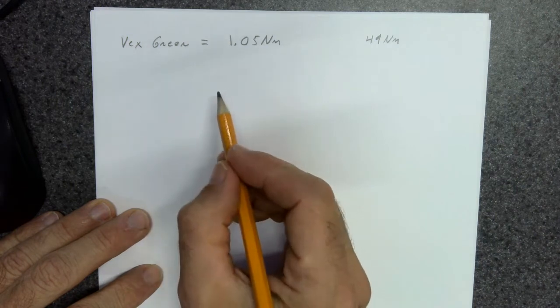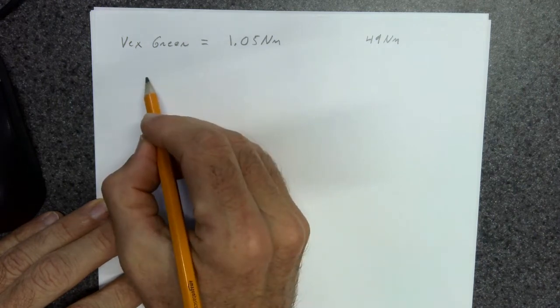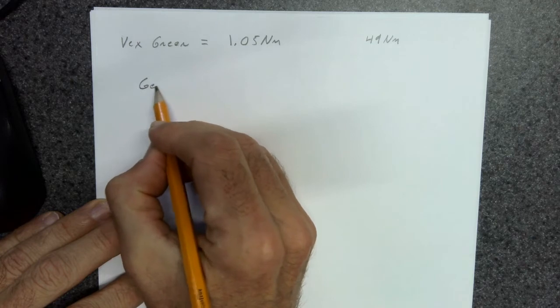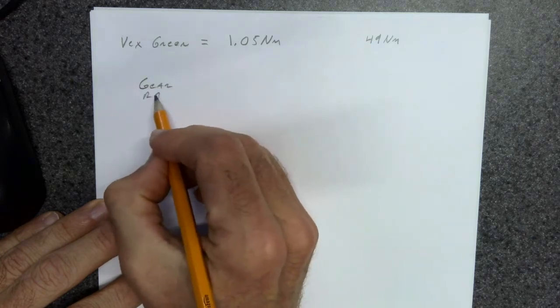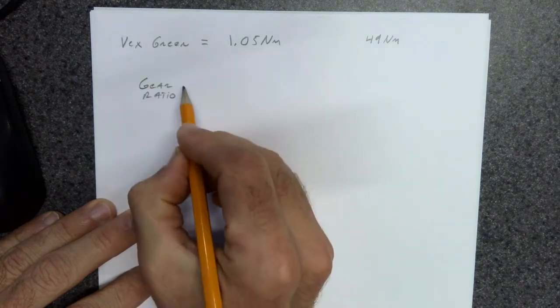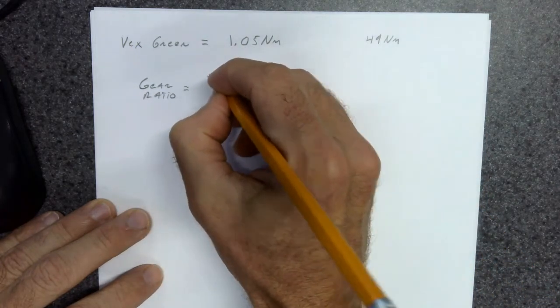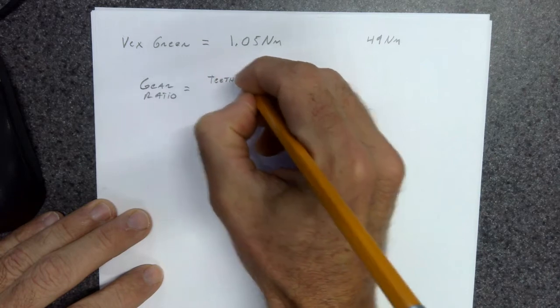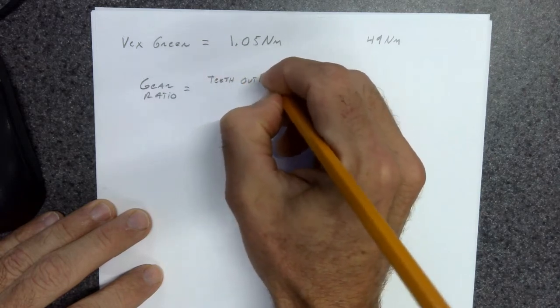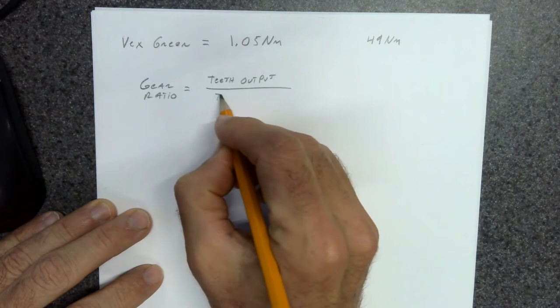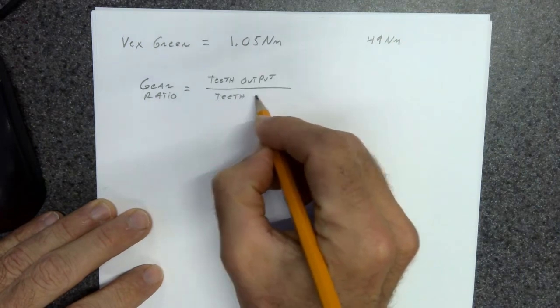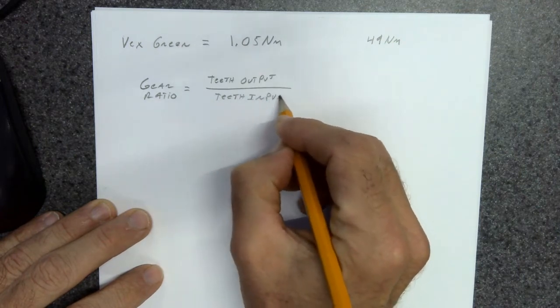When we're thinking about gears, we need to be able to consider gear ratios, and we did a little bit of that in Onshape. Your gear ratio can be determined in a couple of ways, but an easy way is to look at teeth on the output gear divided by teeth on the input gear.